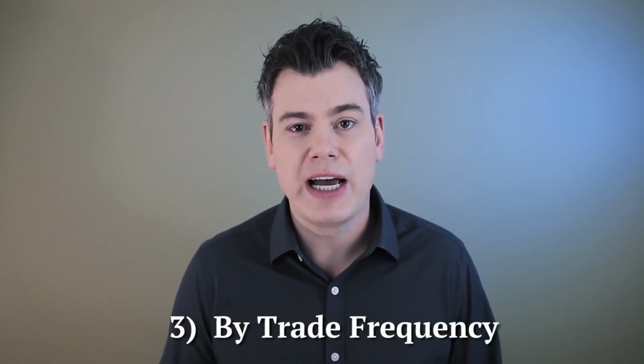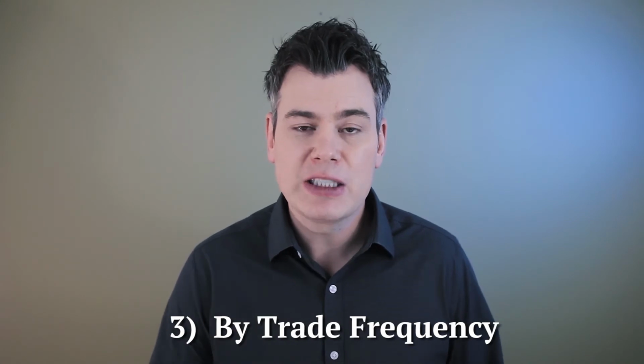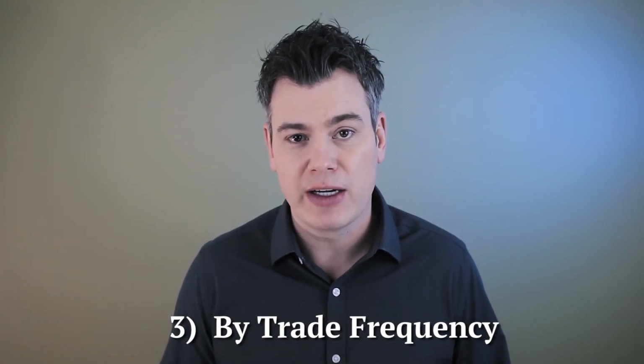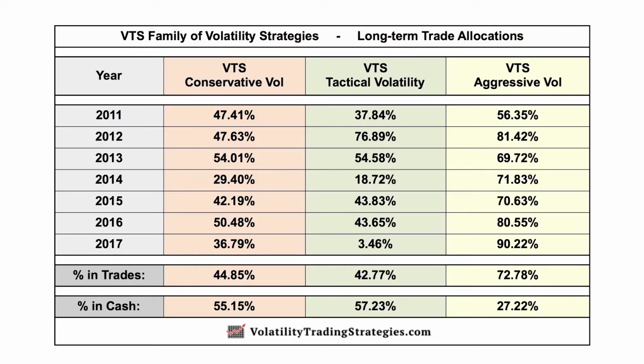And the third way to decide which strategy may be right for you is by how active you want to be in your trading, trade frequency. The VTS Conservative and the VTS Tactical both target roughly 40 to 50% of the best, most clear trade signals that my set of indicators give me. Any ambiguous signals where we're very close to either taking a position or being in cash, both of those strategies will default to cash. However, the aggressive vol strategy, as the name suggests, will take a higher percentage of trades.